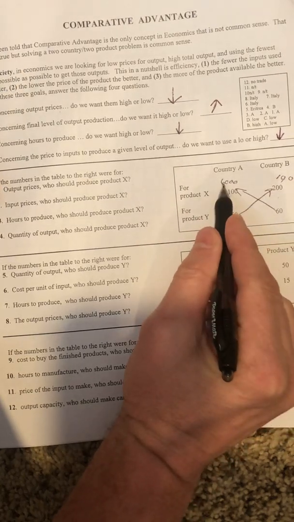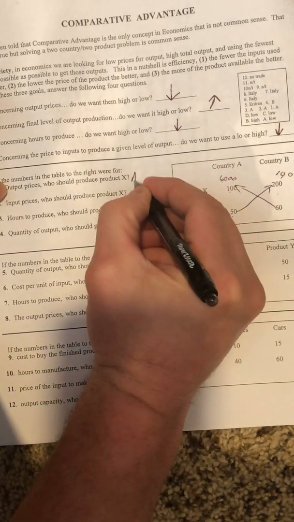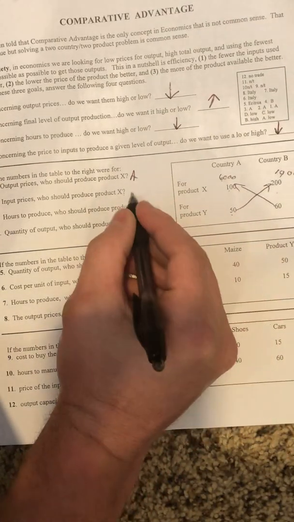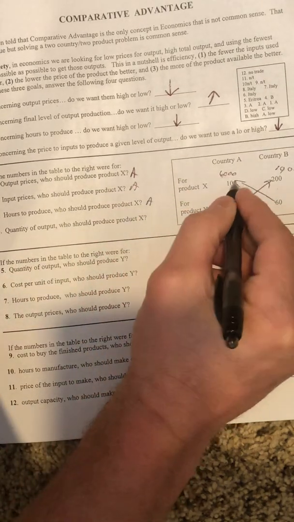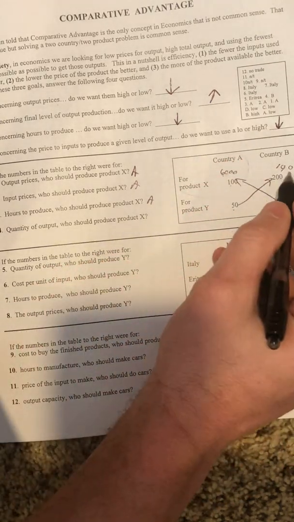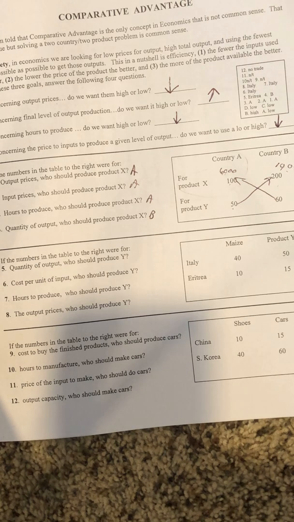So you want the lower number when you're looking for output prices. So of course, country A should produce it. When you look at input prices, remember we want low, so country A should produce it. Hours to produce, we want low. So when you cross multiply, remember country A is at the 6,000, country B is at the 10,000. And then output, you want the high number, so country B would produce it. All right, so this is just a simplification. Keeping it simple, if I just asked you this, instead of figuring out the ratios and the opportunity cost, which I'm going to show you on the next worksheet, this is an easy way to do it.